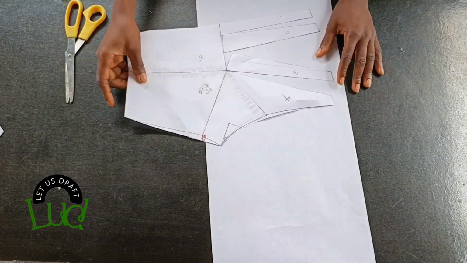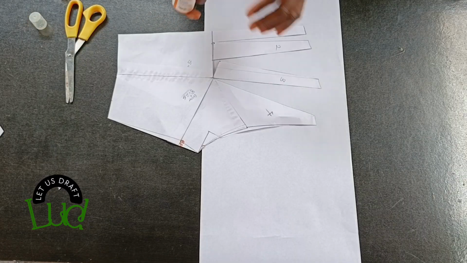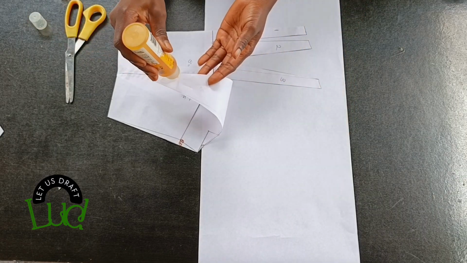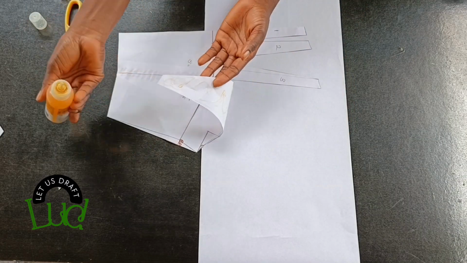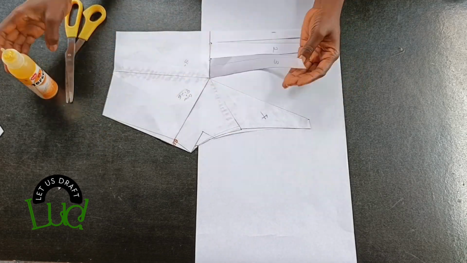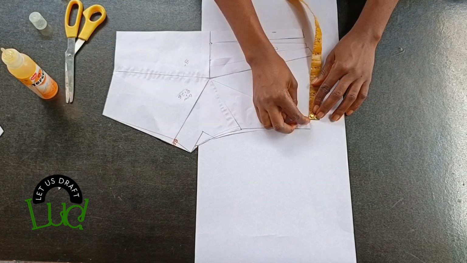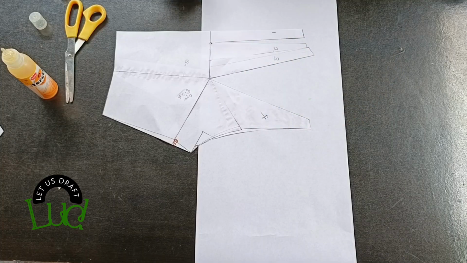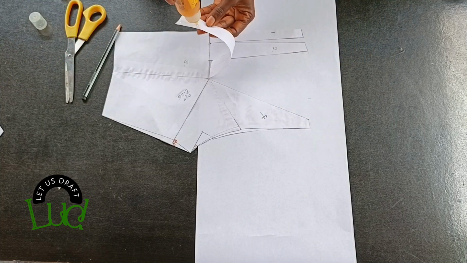Don't get tired of me using the water glue. I prefer it to that colored masking tape, especially for patterns like this, because that colored masking tape makes the pattern dirty. So I'm going to be spreading with 1.5. I'll measure from this part of the paper inward 1.5, then apply my water glue the same way you can see me do it.